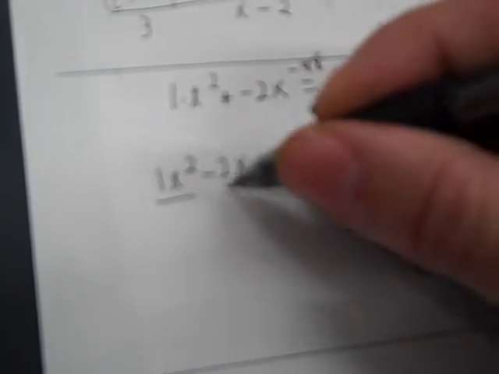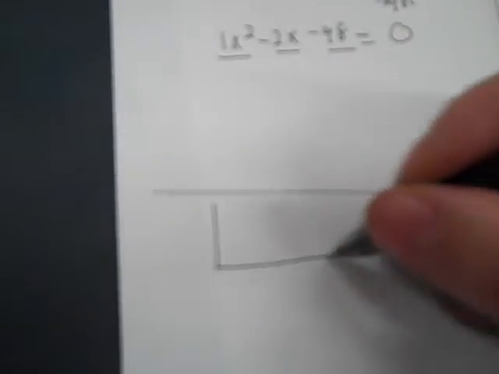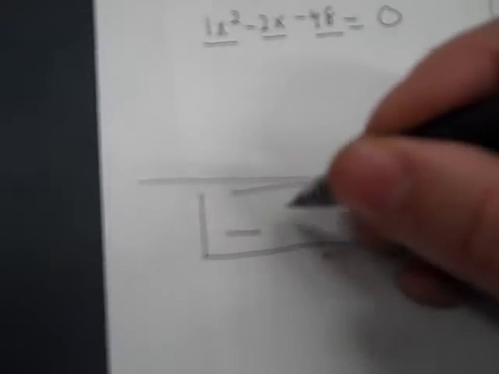If it's plus negative, write minus 2x at this point, and then minus 48. Okay, now there are 3 terms. Okay, so with 3 terms, we know the process. It's GCF. And then my T-chart. Okay.